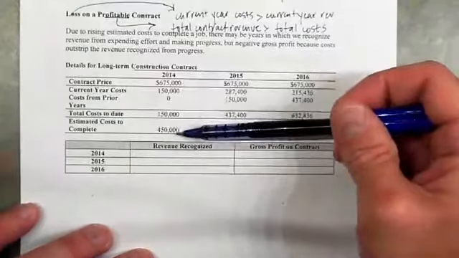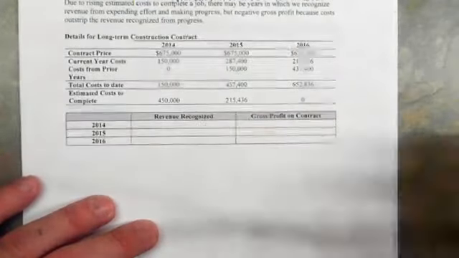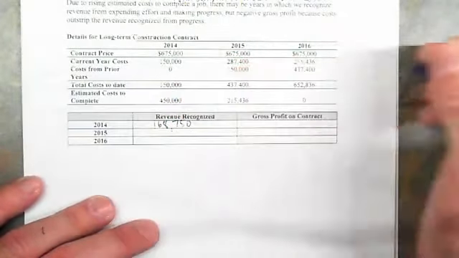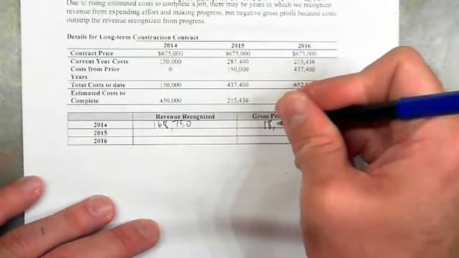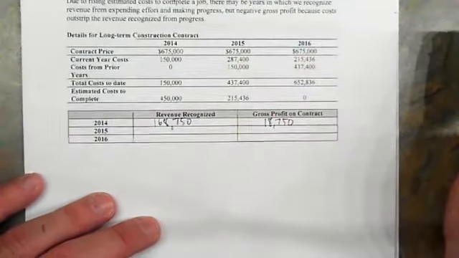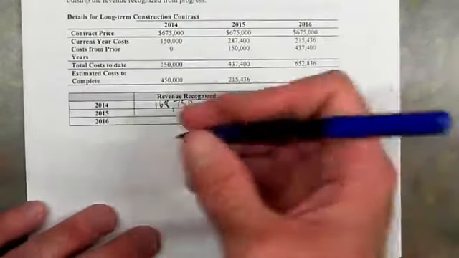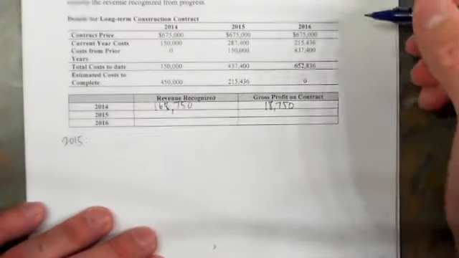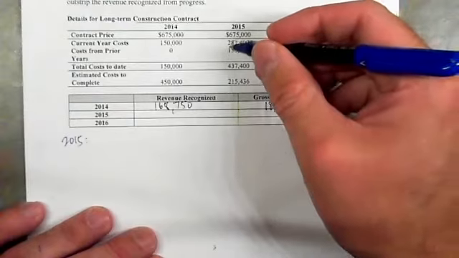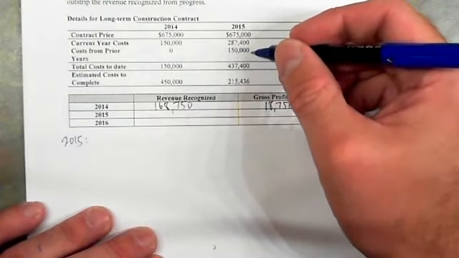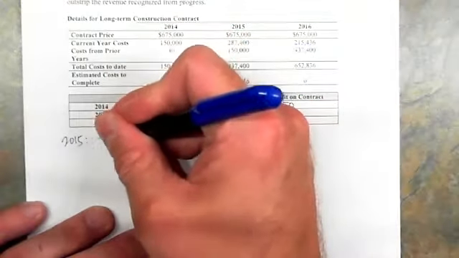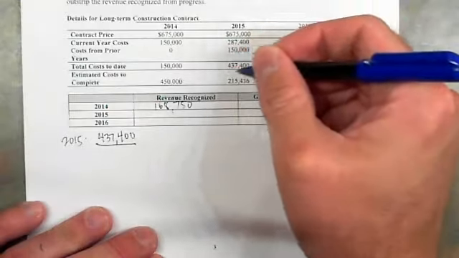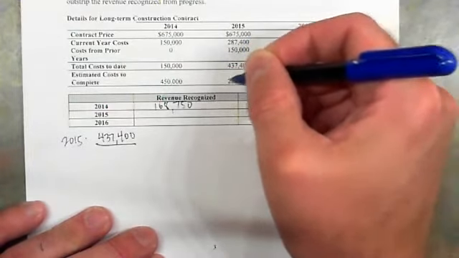So the first year is exactly the same as before. I'm not going to rework it. I'll just go ahead and put down those numbers so that we have them to refer to. 168,750 and 18,750. So now we look at 2015, and we have total costs to date, right? Total costs incurred to date, 28,400, 150,000. So that's still 437,400 divided by the amount that we spent to date plus what we've estimated to complete.